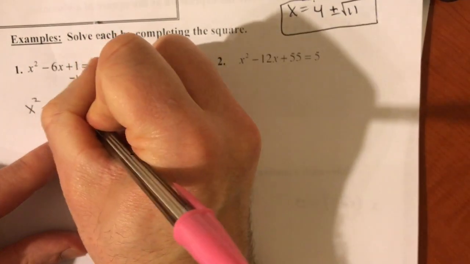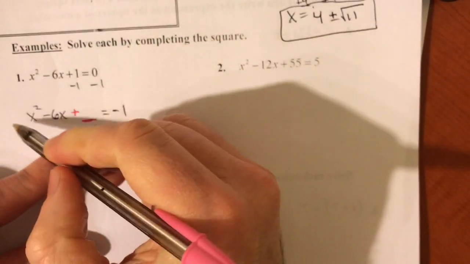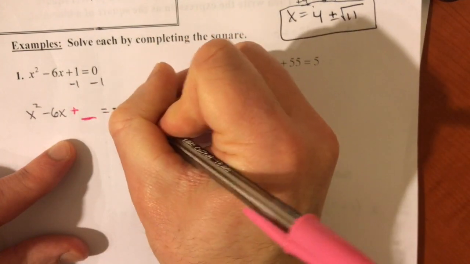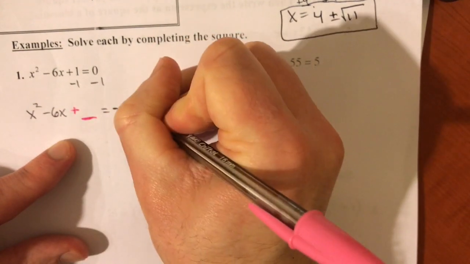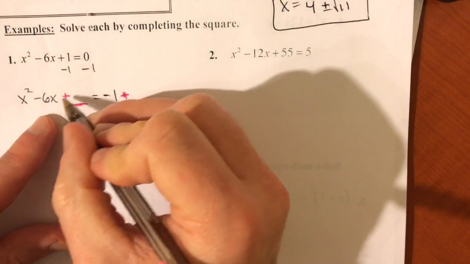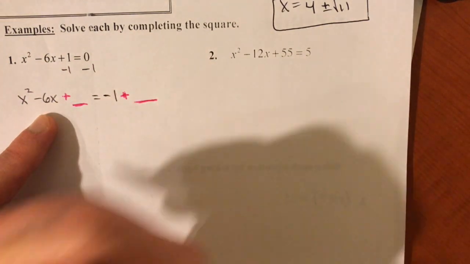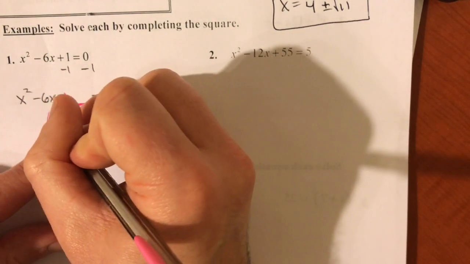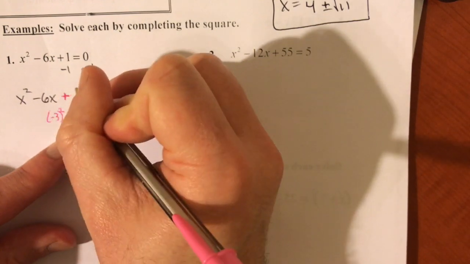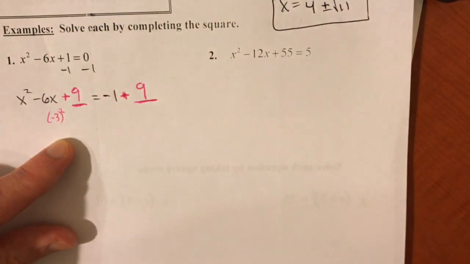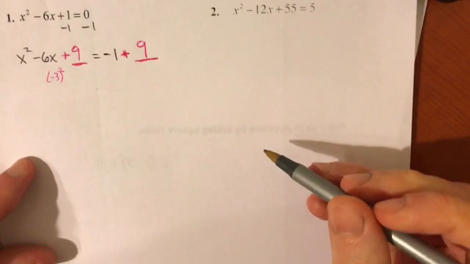complete the square. Because our a value is already 1, and that's what you want to check for. If that's not 1, you've got to divide through by whatever it is. And now I'm going to put plus blank plus blank. What's the c value that makes this a perfect square trinomial? Negative 6 divided by 2 is negative 3, and negative 3 squared is positive 9. Positive 9 here means you've got to add 9 to this side to keep that balance. And now we factor it.